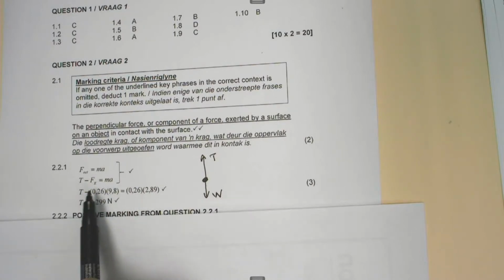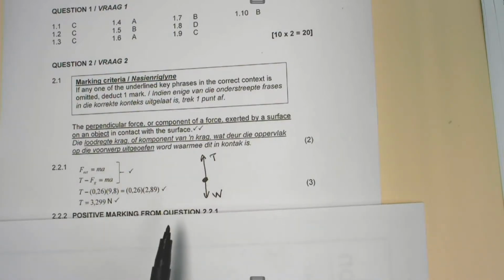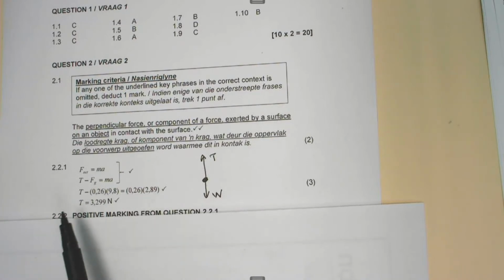From there, we are applying Newton's second law. So if we apply Newton's second law, for any of those formulae it can be F net equal to MA, or T minus the gravitational force equal to MA. 1 mark for that formula, and the other mark is for the substitution. Ultimately, in this case, it is going to give you an answer of 3.299 newtons.